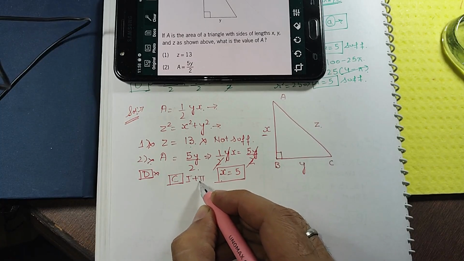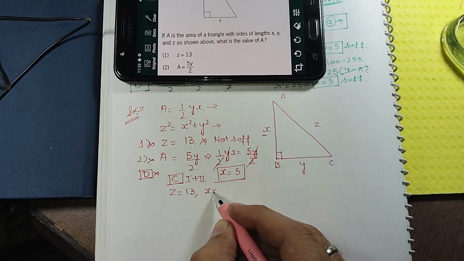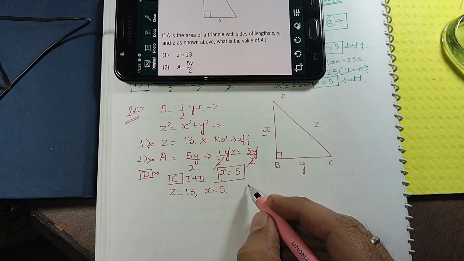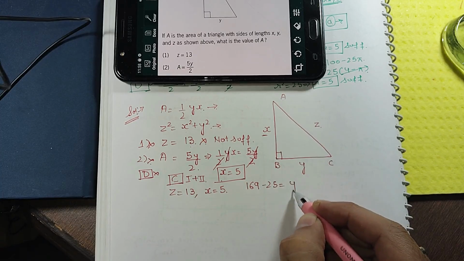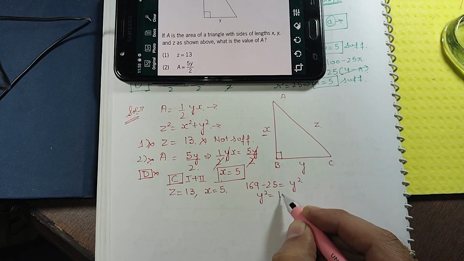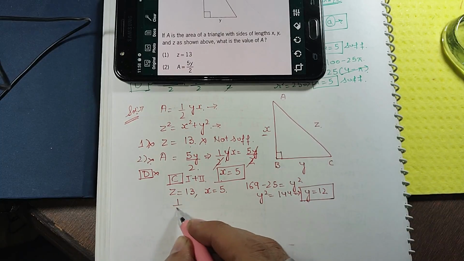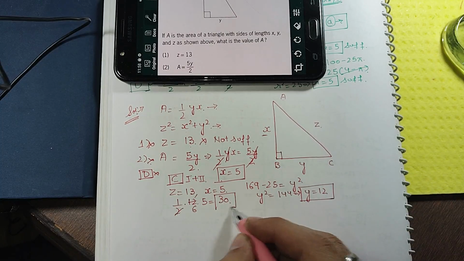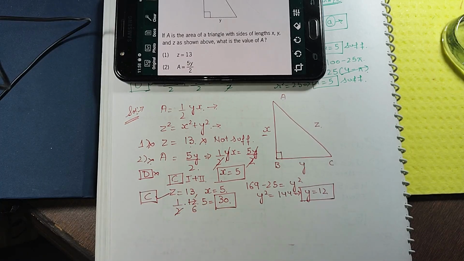So that means first and 2. Now first says z is equal to 13, and from second we have calculated x equal to 5. Now from this I can get the value of y by applying the Pythagoras theorem. So 169 minus 25 should be equal to y square. So y square is equal to 144. This implies y is equal to 12. So I can find the area 1 by 2 y into x. So this is 30. So statement C is sufficient, that both statements together are sufficient to answer the question.